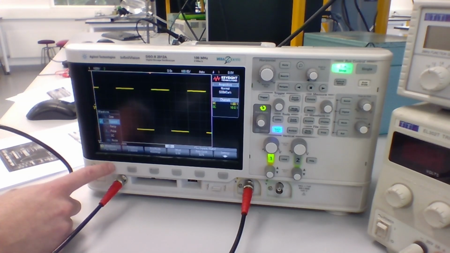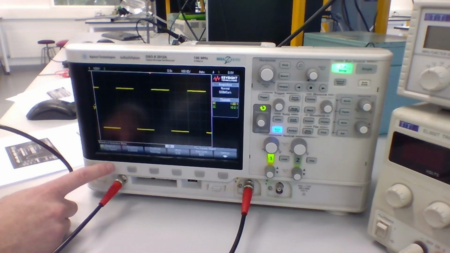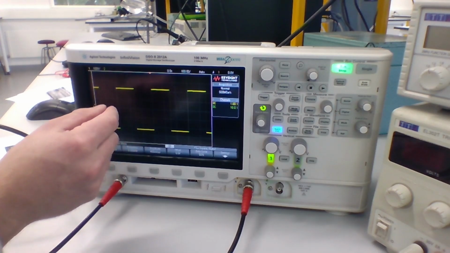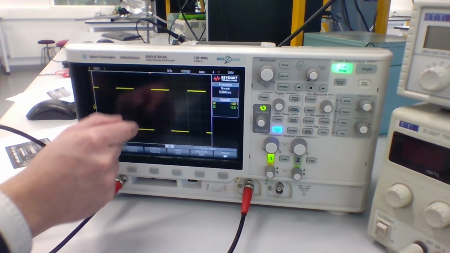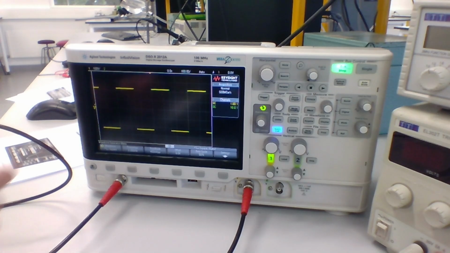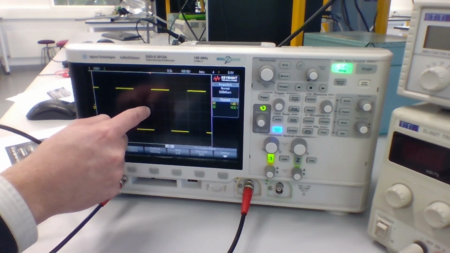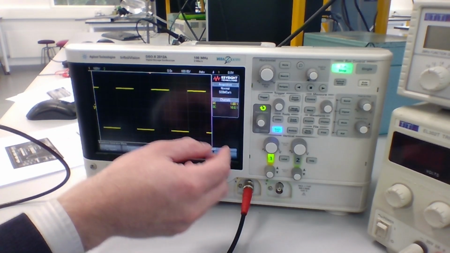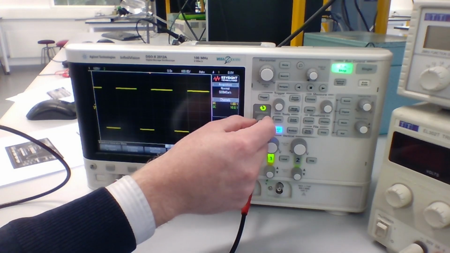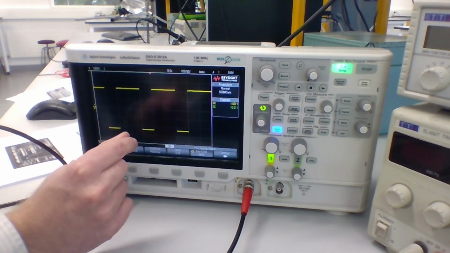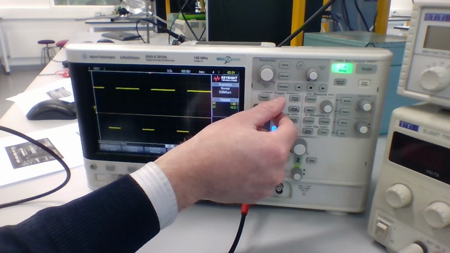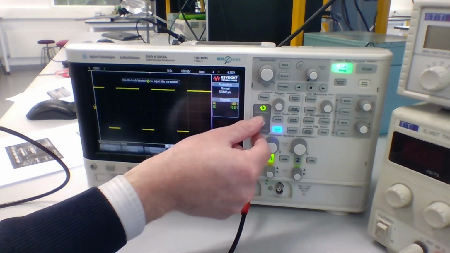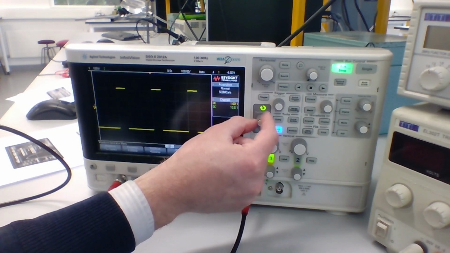With the square wave selected, we can also change what's called the duty cycle of the square wave, which is the ratio of the positive to negative pulse width. So at the moment it's 50%, which means that this width here is the same as the width here. The positive side and the negative side are the same widths. If I increase the duty cycle, I'll get a greater positive width and a smaller negative width, and vice versa. If I decrease the duty cycle, I'll get a larger negative and a smaller positive width.